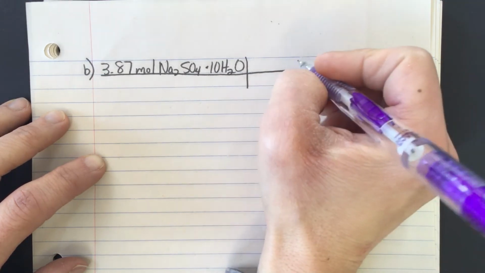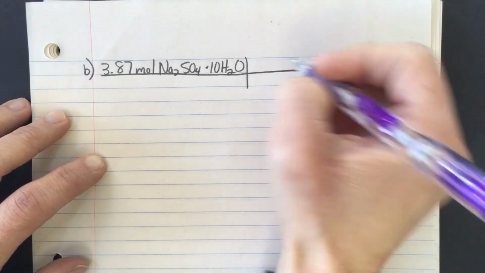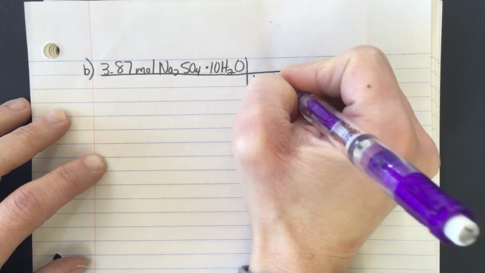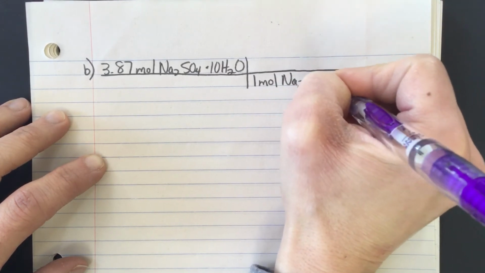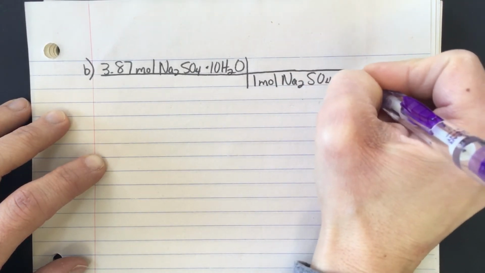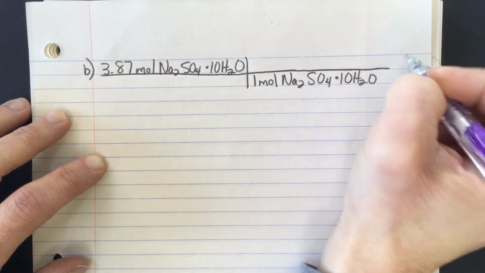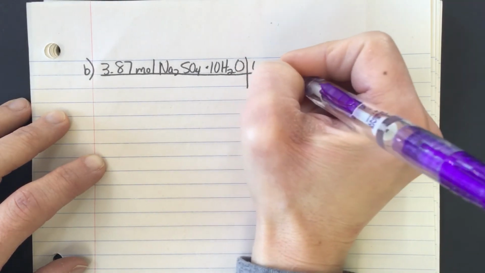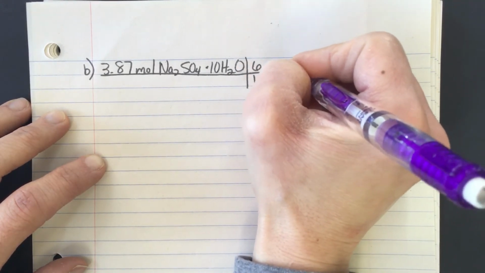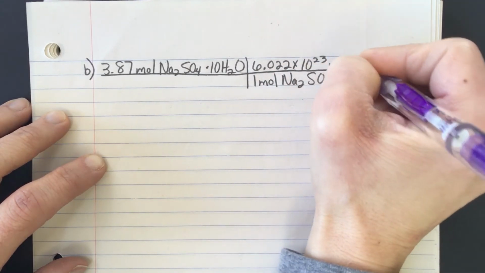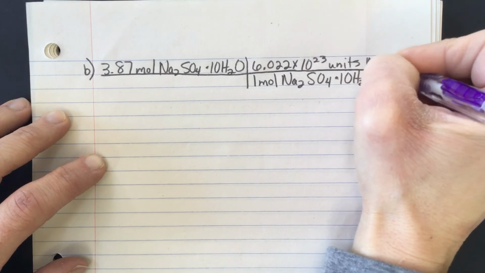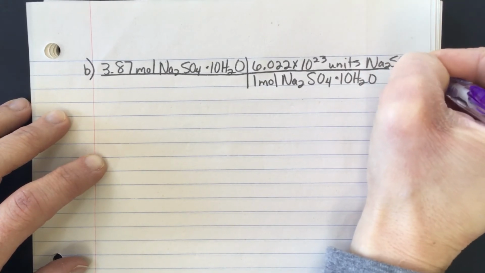So I know that in 1 mole of this compound, I have Avogadro's number, 6.022 times 10 to the 23rd units of that compound.